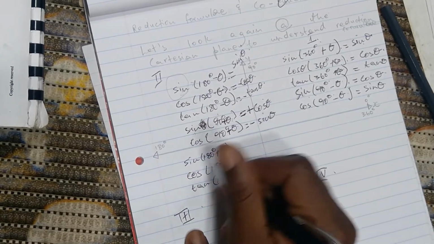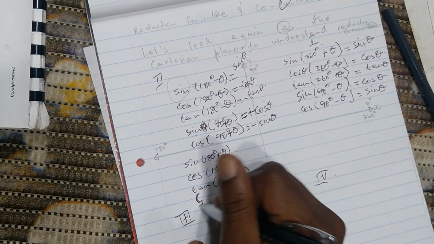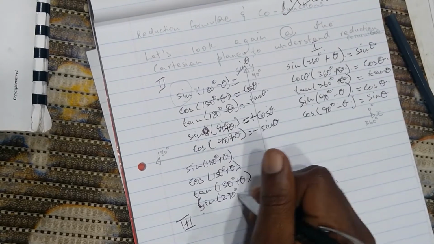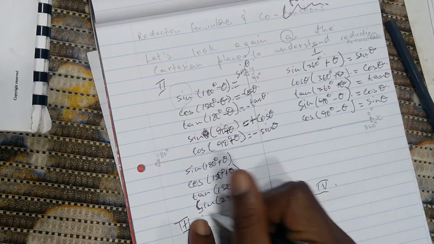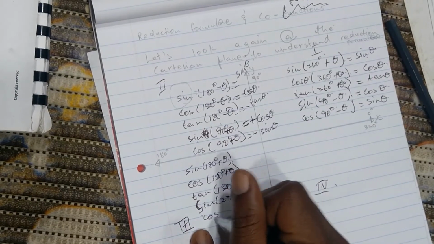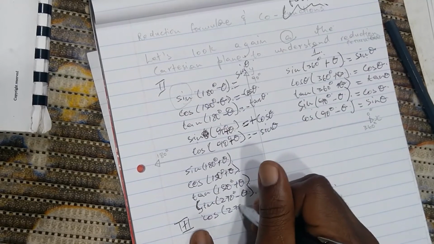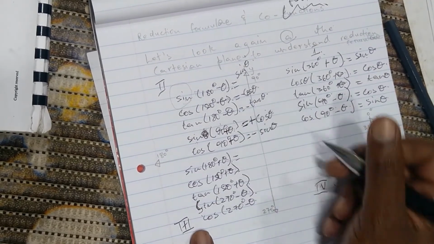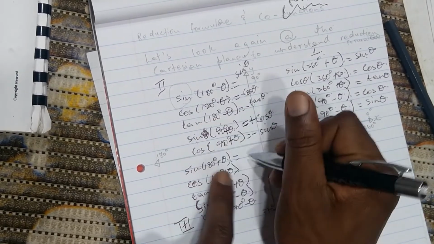And then again here we're going to have the sine of 270 degrees minus theta, and then the cos of 270 degrees minus theta.